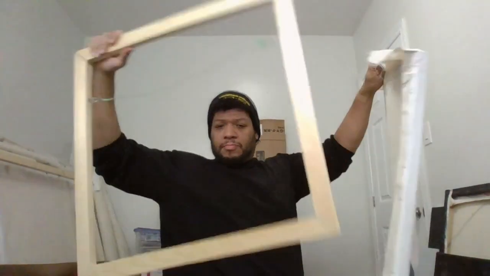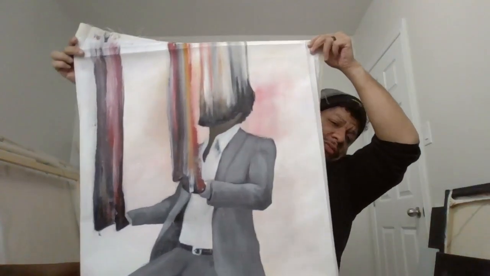Okay, we'll put this over here. And the final one of the 2x2s, we have Smear here. And we're going to say goodbye.